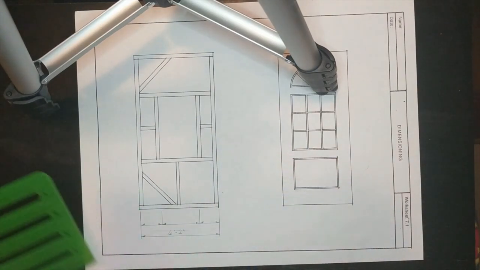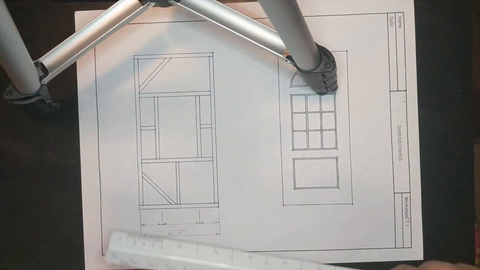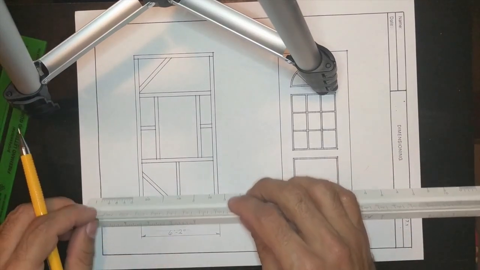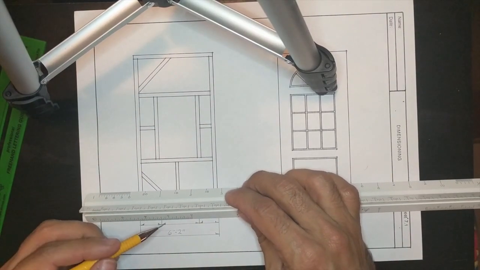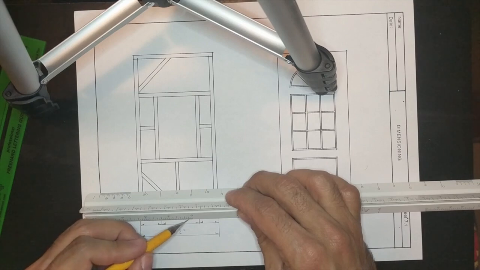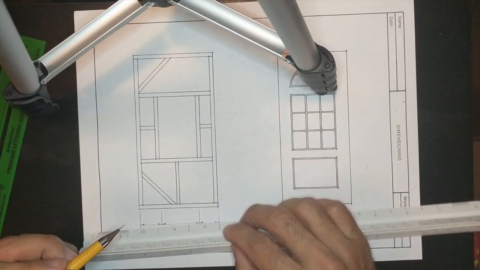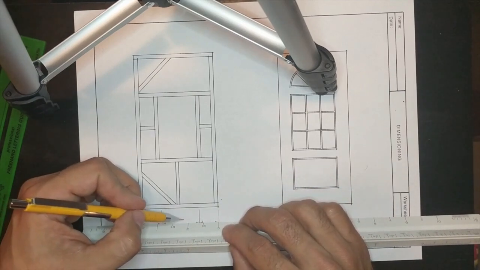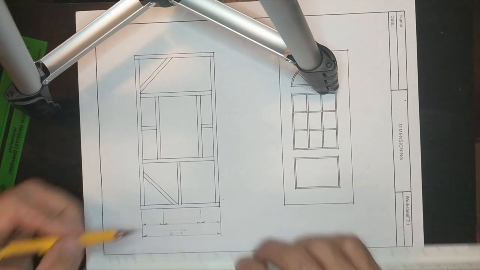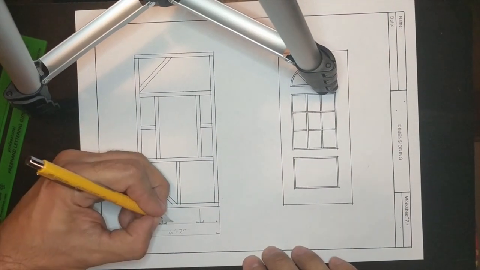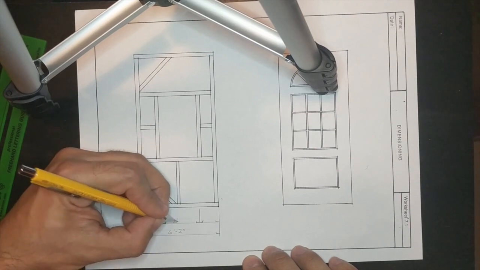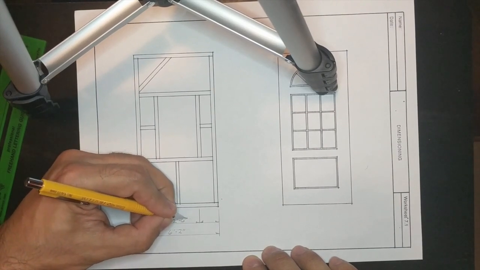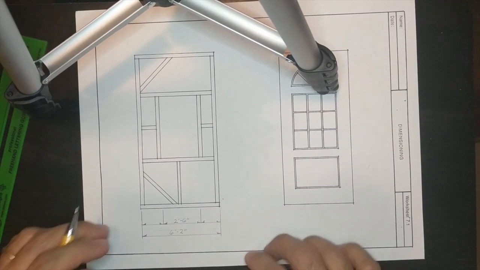So using my lettering guide again, if I didn't have a lettering guide, I could use my scale rule and give myself some really light guidelines here that are about 1/8 of an inch apart, right? And we said that looks like 2 feet 6 inches, right?